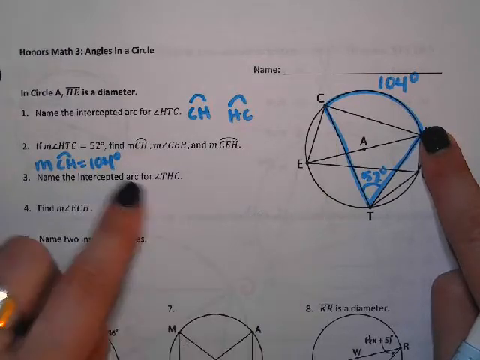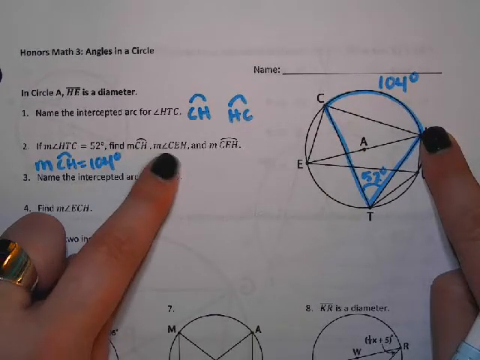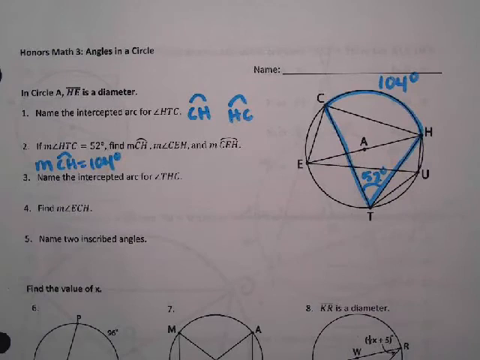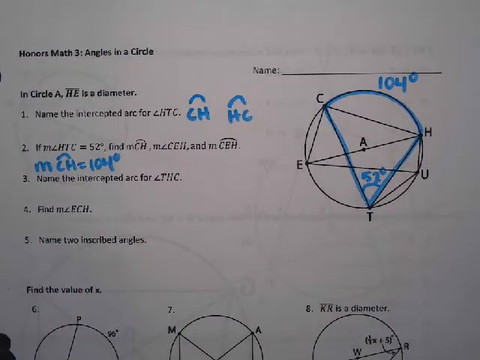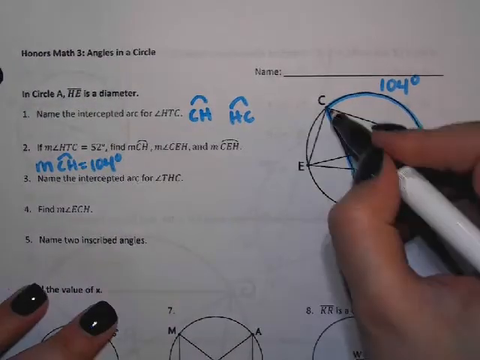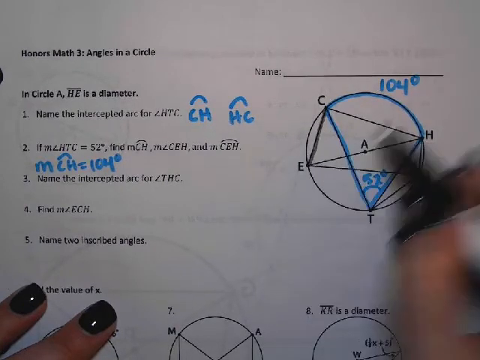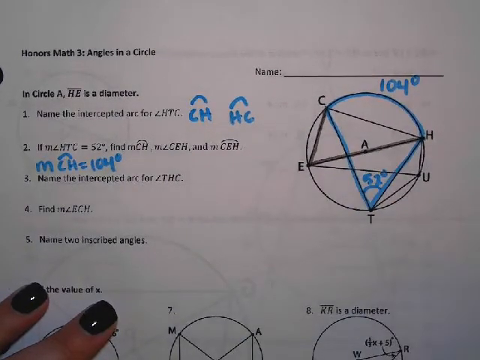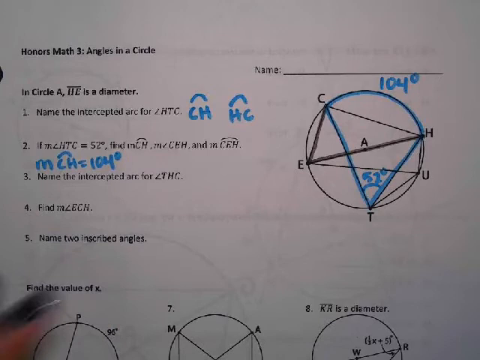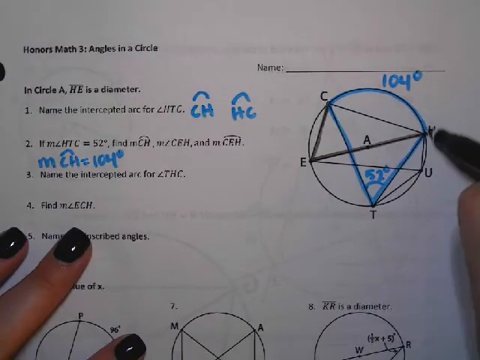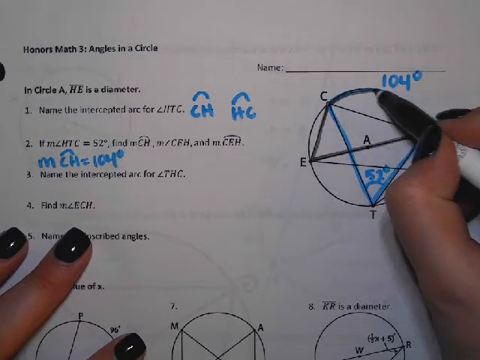Okay. Next says find the measure of angle CEH. I'm going to switch colors. I'm going to start with C, go C to E to H. And I don't have much to give me that angle. So I'm going to go ahead and trace the arc that goes with that angle.